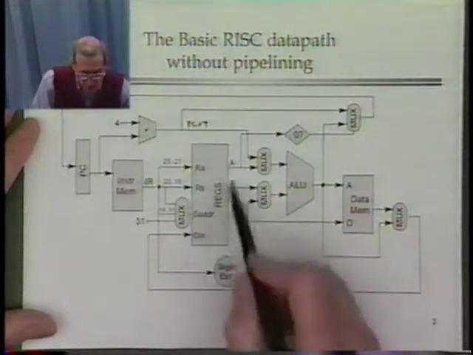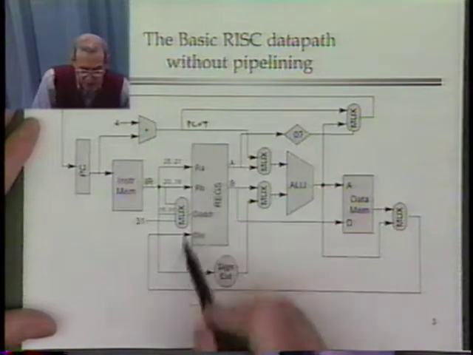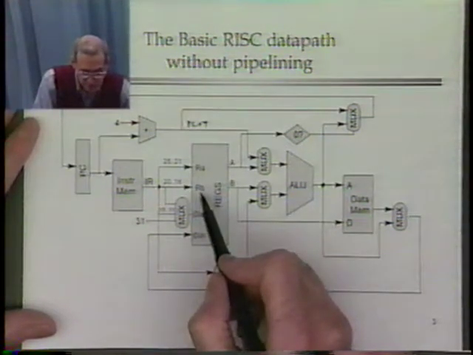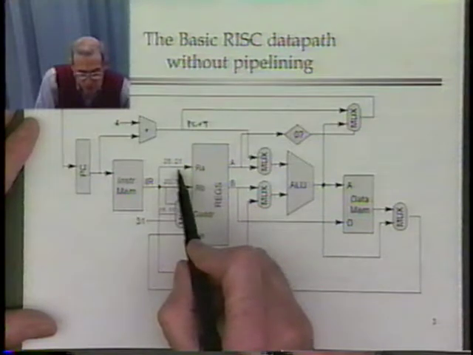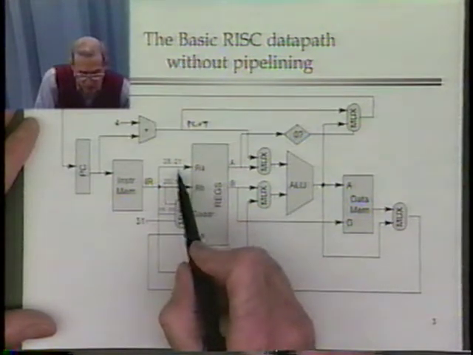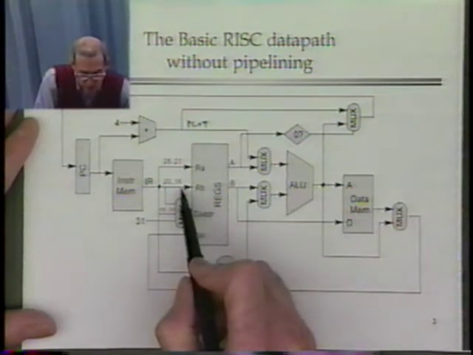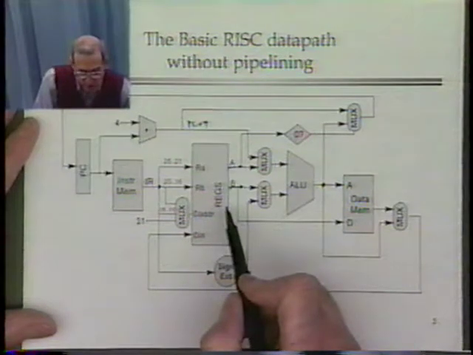There is a register file which contains our 32-bit registers. And in fact, I've designed this register file so that we can read 2 registers simultaneously. We read register A based on bits 25 to 21 of the instruction register, and a register B out of bits 20 to 16 of the instruction register. And they come out of A and B ports on the register file.